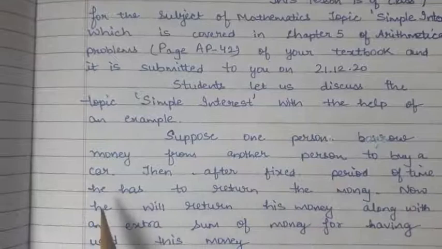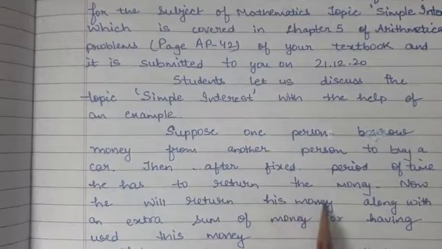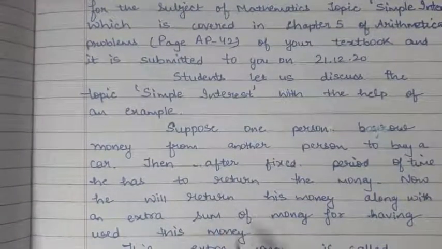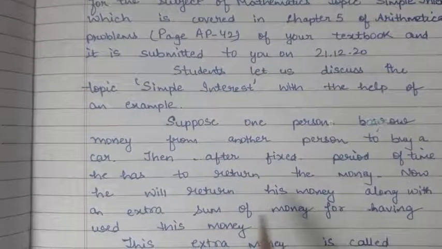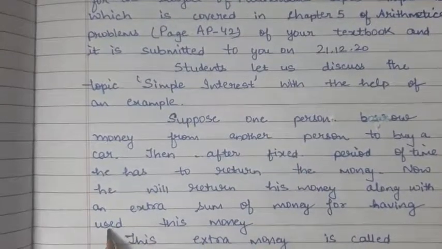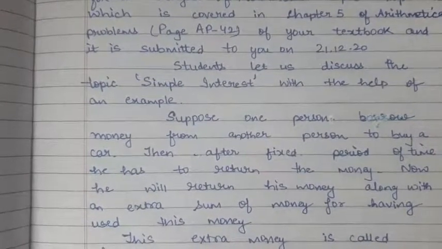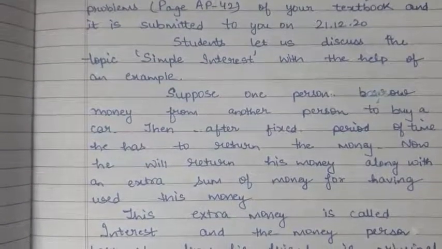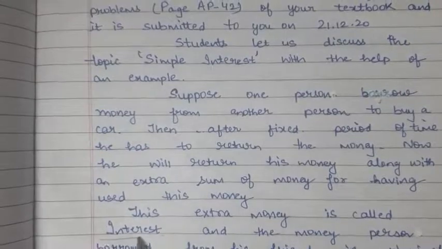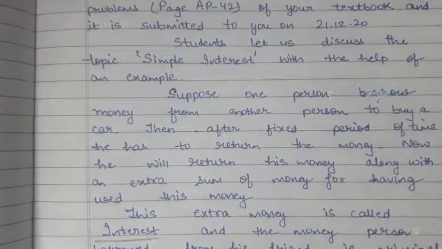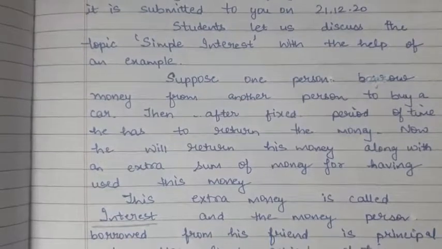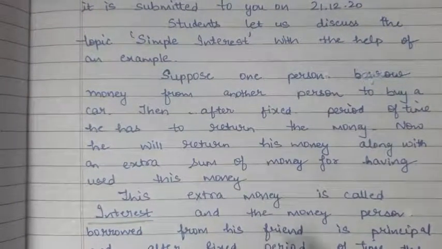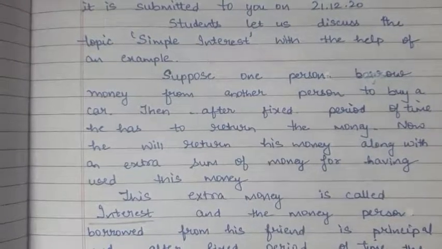Now, he will return his money along with an extra sum of money for having used this money. So, this extra money is called interest, and the money the person borrowed from his friend is the principal.